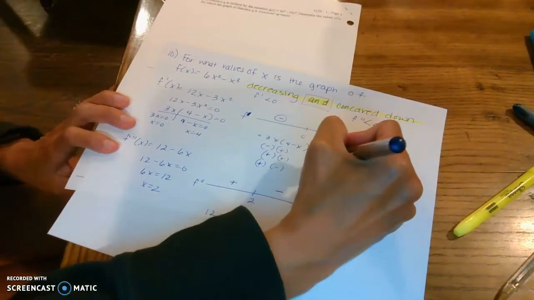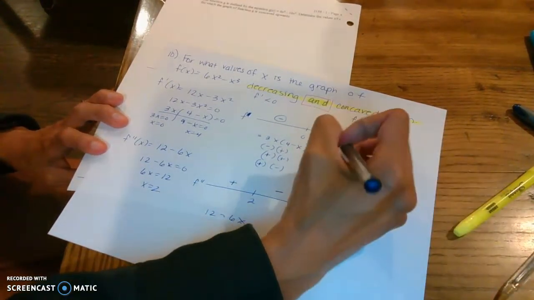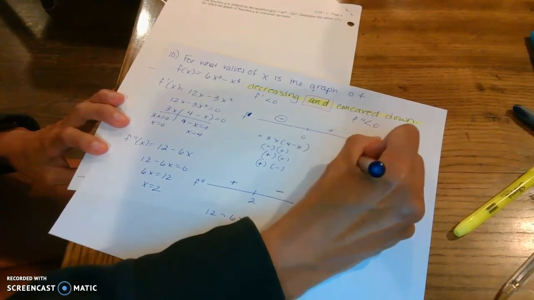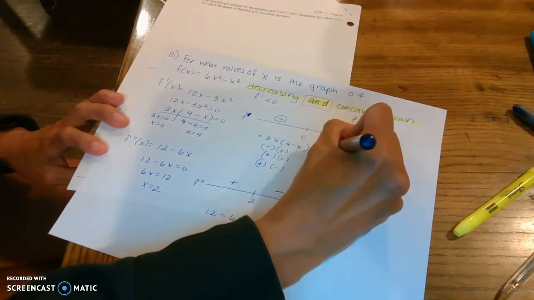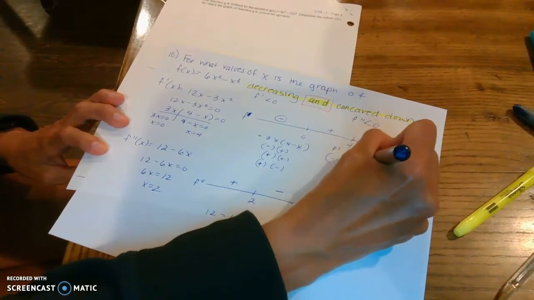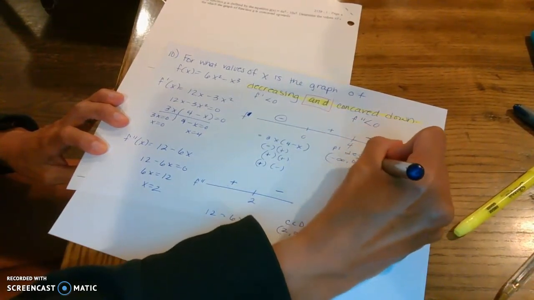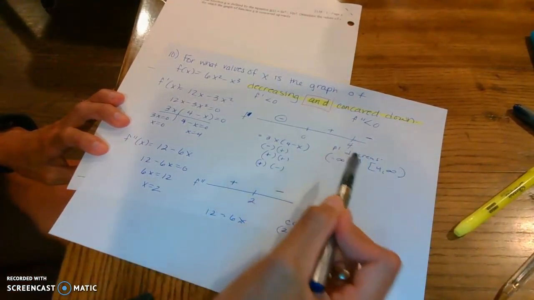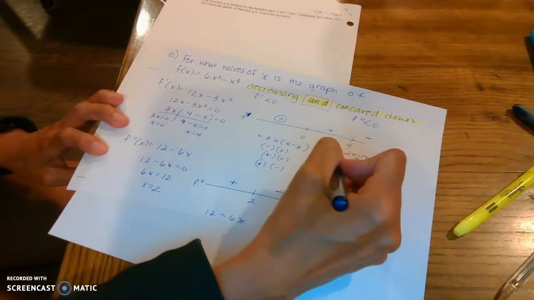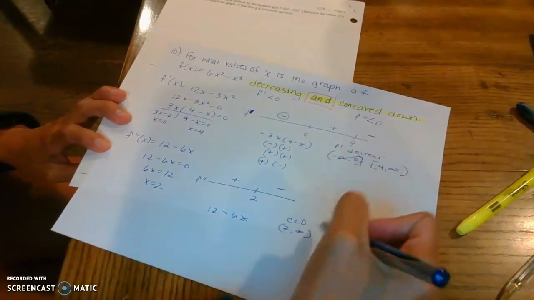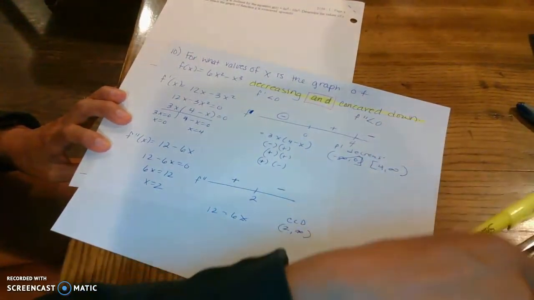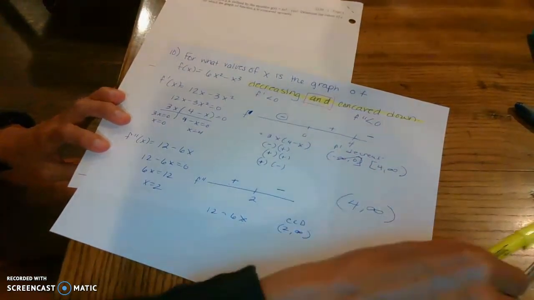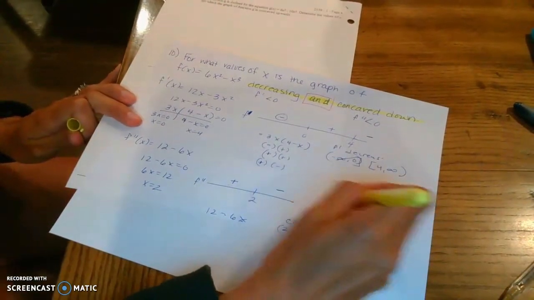I know it's decreasing from negative infinity to 0. This is where f prime is decreasing. And from 4 to positive infinity. Well, there's no overlap from negative infinity to 0. But there is an overlap here. So where are they both happening? From 4 to positive infinity. And it would be a parentheses.